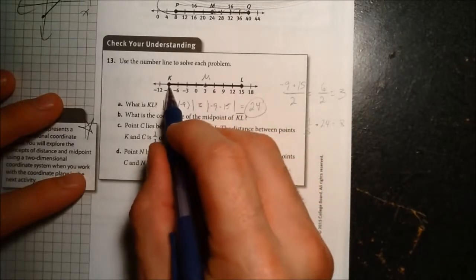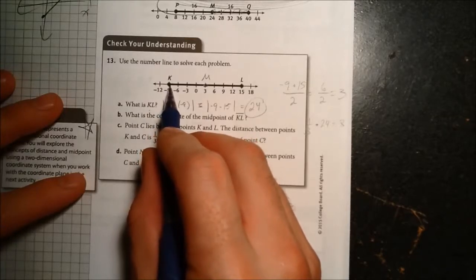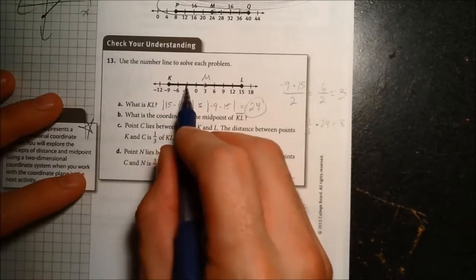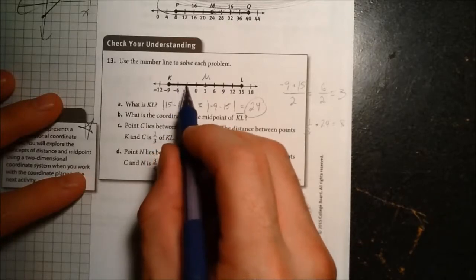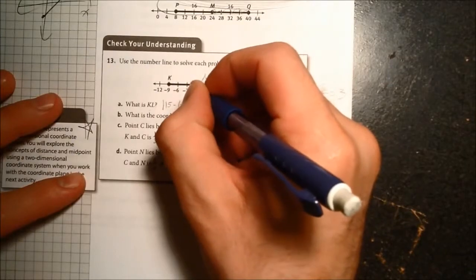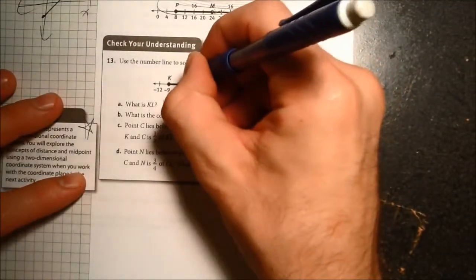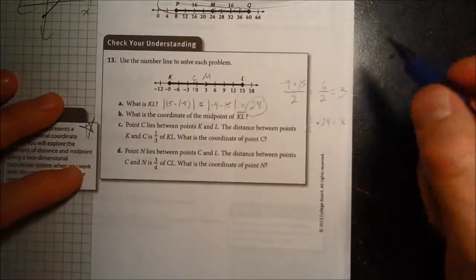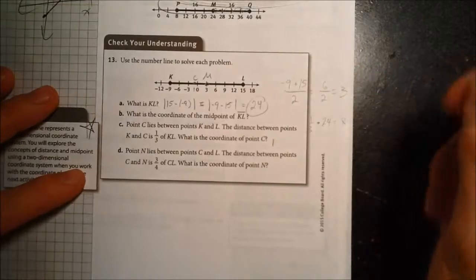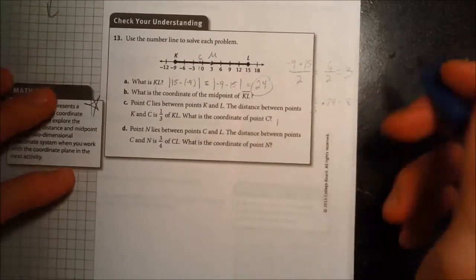So I'm going to start here at K and move towards L 8 units. If you notice, each tick mark is 3. So this is 3, 6, and then 7, 8. So it's right here at 1. That's where point C is. It then says, what is the coordinate of point C? That's just 1. The next part says point N lies between C and L.